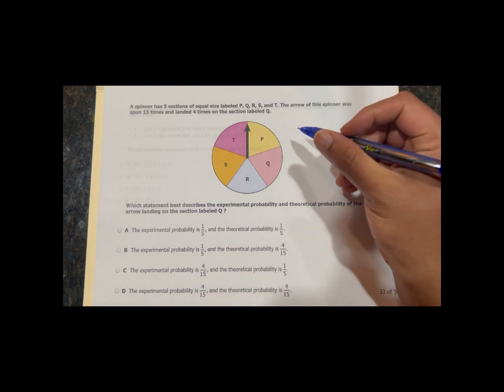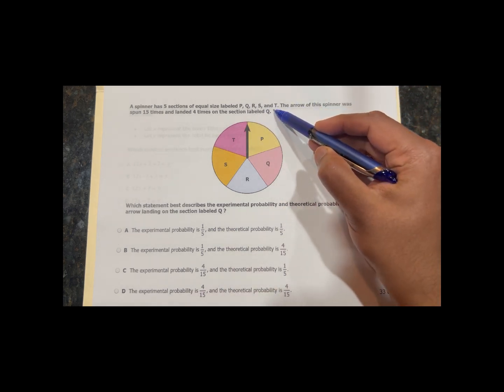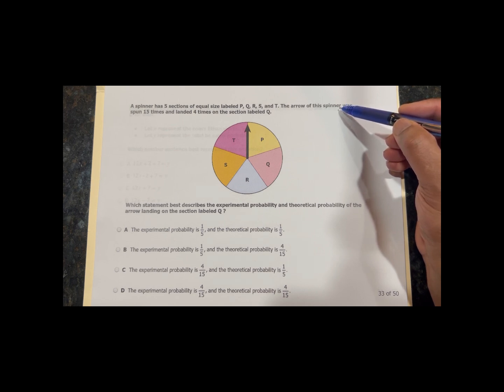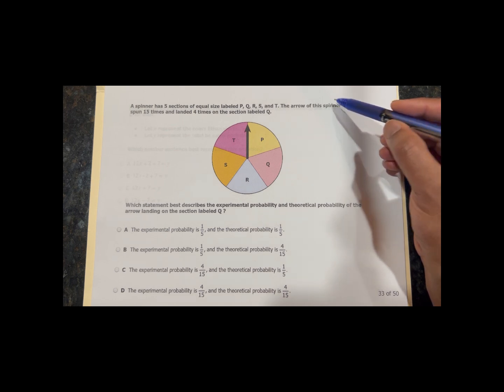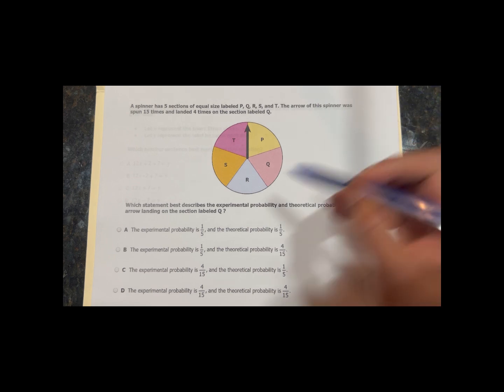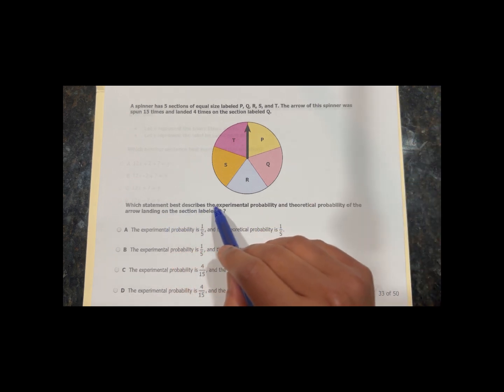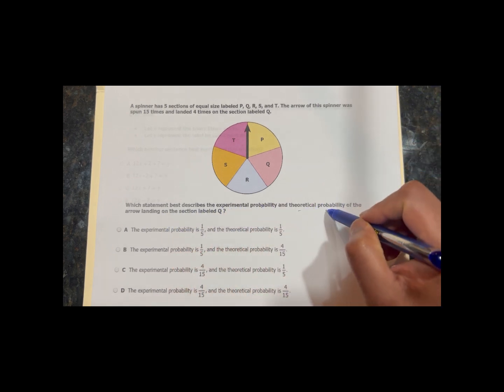Okay. A spinner has 5 sections of equal sizes, P, Q, R, S, T. Fine. The arrow of the spinner was spun 15 times and landed 4 times on the section labeled Q. Okay. So which statement best describes experimental probability and theoretical probability?